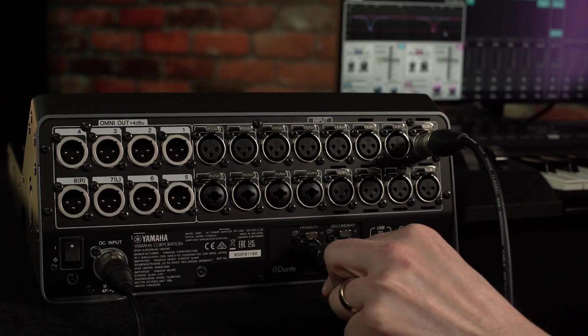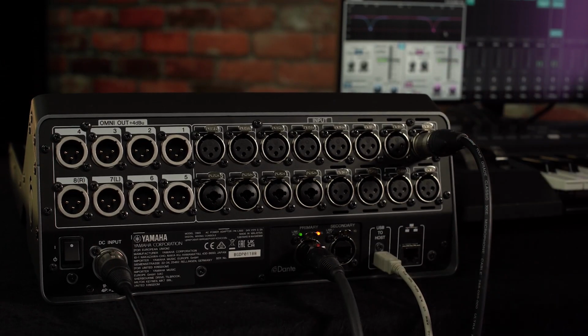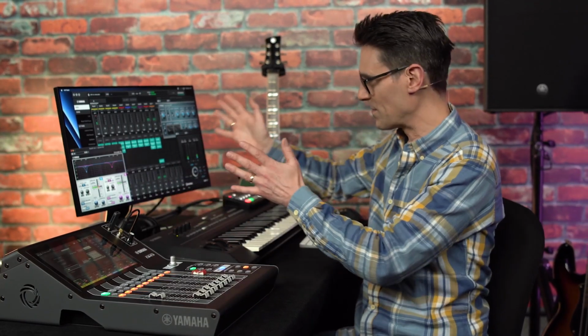And if you have the DM3 with Dante, you can even run inserts through the Dante network, where the possibilities are on a whole other level of vast.